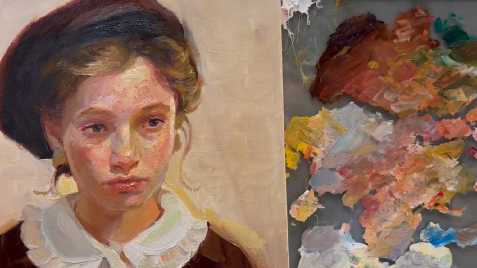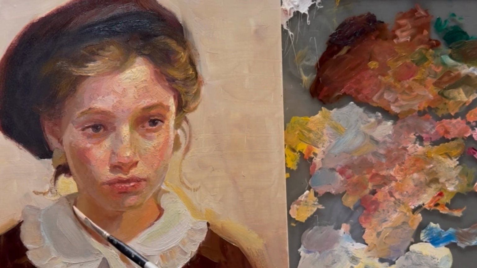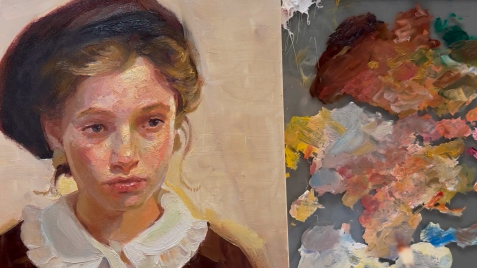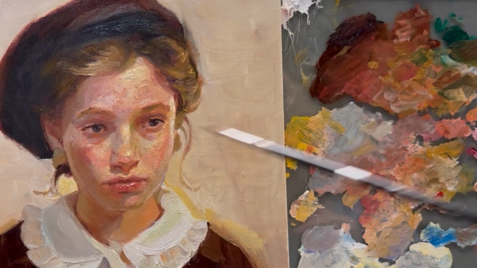Then we get a little bit darker shadow shape right here, just in a few spaces. That's better. Adding a little bit.